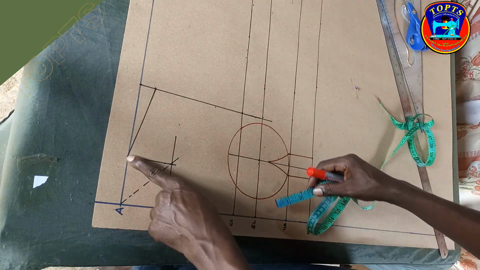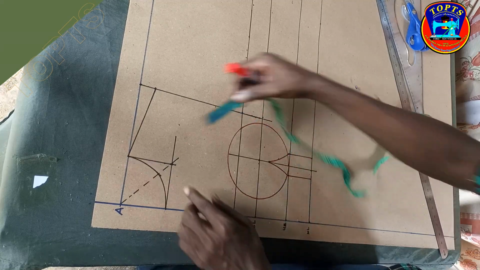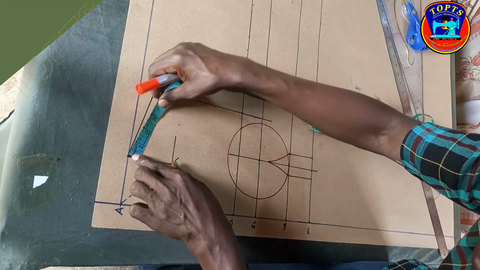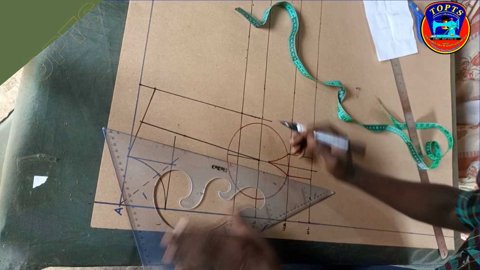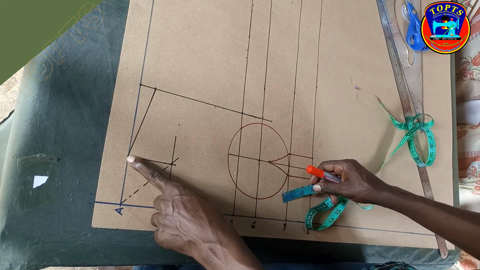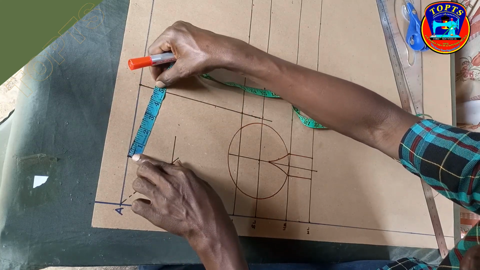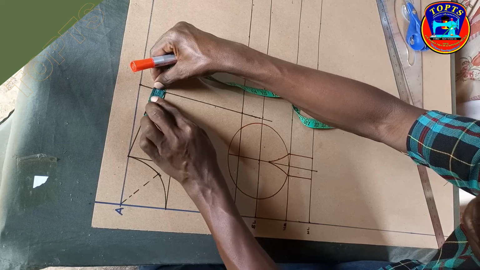Okay guys, I'm done with under bust circumference pivoting. Next step is to create the shoulder dart guideline. I come here at shoulder slope line. I divide this distance into 2 to get the midpoint. So I mark my midpoint here.